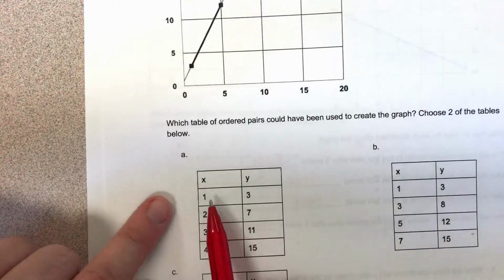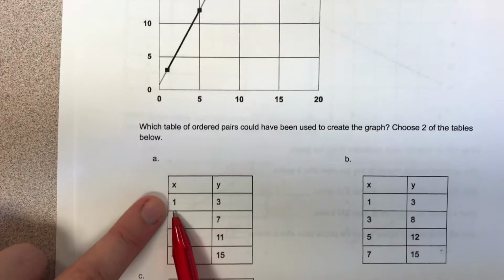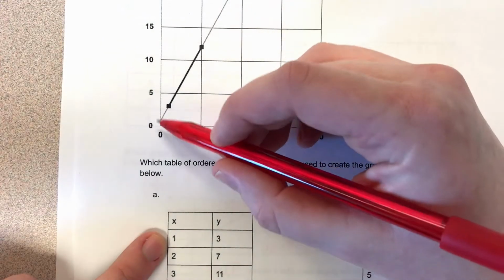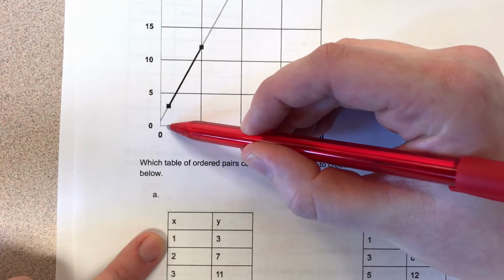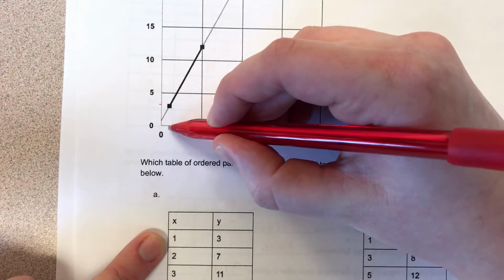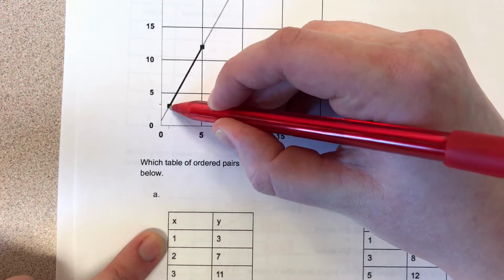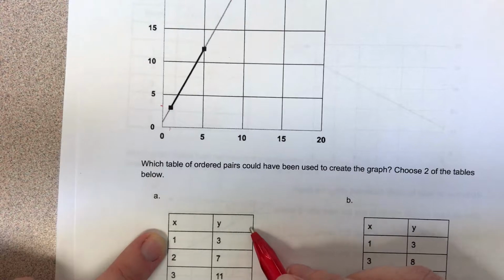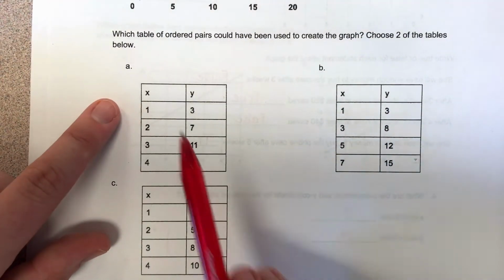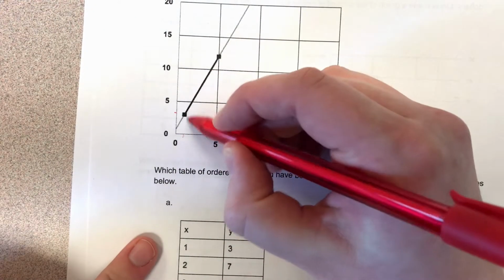So, for example, let's look at A. X is 1 and y is 3. If we were to plot that point, 1 would be about here and 3 would be about here. So if we go over 1 and up 3, that is the point right there. So that one actually works. And you'll notice that for each of these answers, the first line of the table is 1 and 3. So we know that that point works.